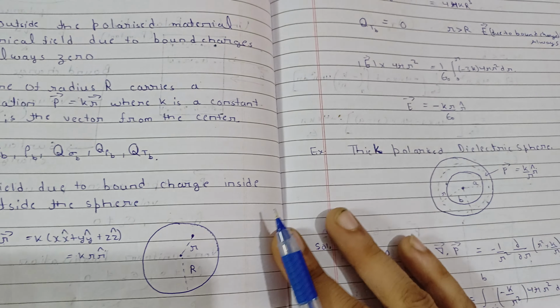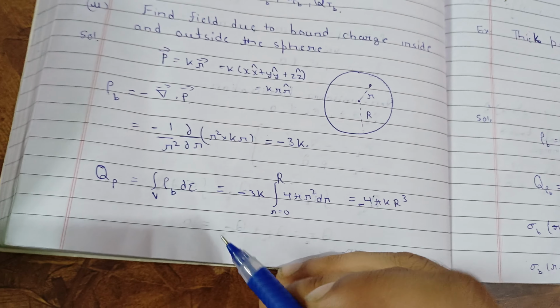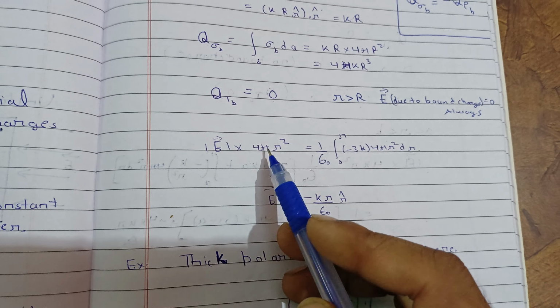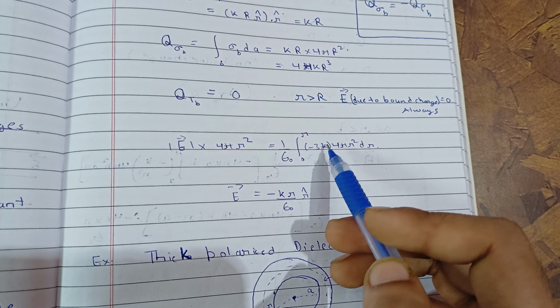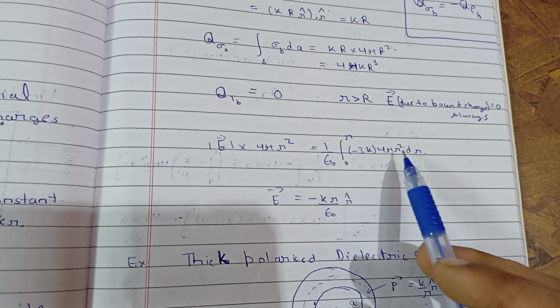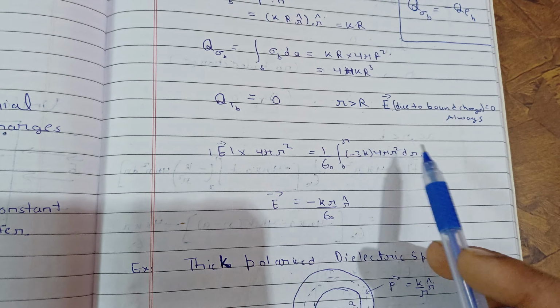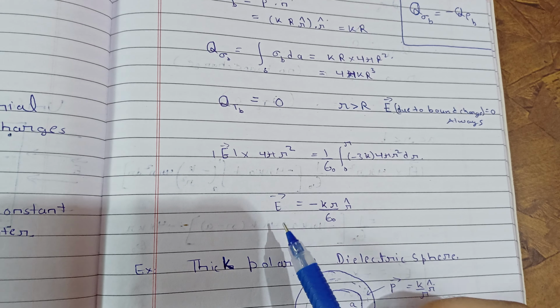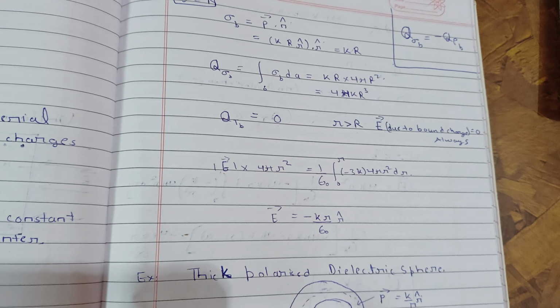So here we need to use the property, since we know the volume charge density, we already found this for the bound charges, that is minus 3k. So E dot multiplied by 4 pi r square, that is integral of E dS, equals the total charge, integral of rho and the volume element, so we are using this formula. This will give us minus 3k, and r cube by 3, 3 will cancel out, just put the limit, and r square will cancel out, giving you a single r. So the electric field will be minus k r by epsilon naught r cap. Okay, so that's how you can find the electric field.